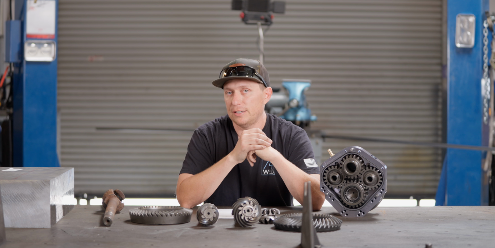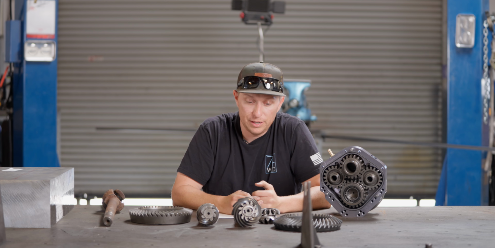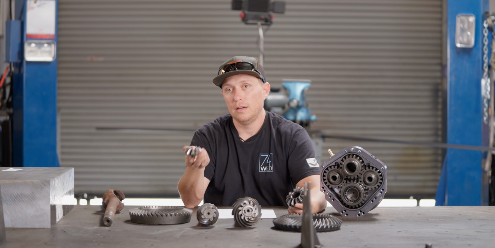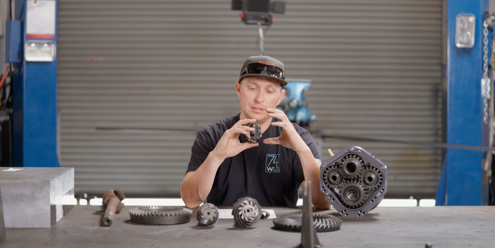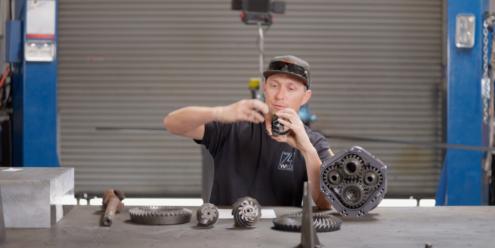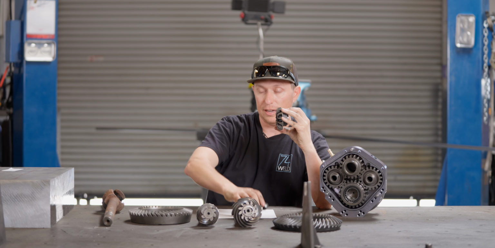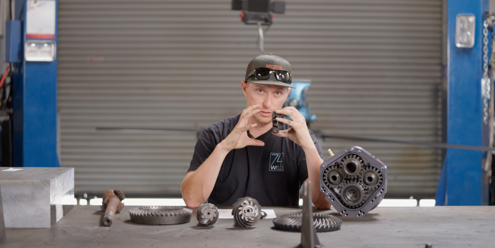You can have them electronically actuated. You can have them actuated by air. There are mechanical ones that are cable actuated. But essentially what they're all doing is locking one of these side gears to the carrier. Because as soon as this side gear is locked to the carrier, then it can't rotate with your spider gear, and now the whole gear set in the middle of the differential is locked up.